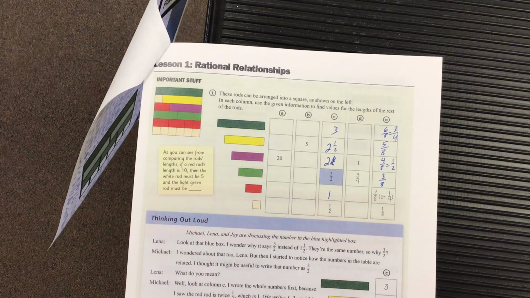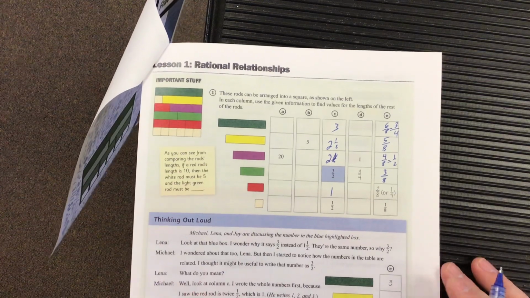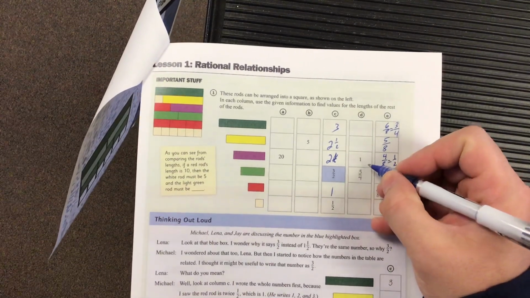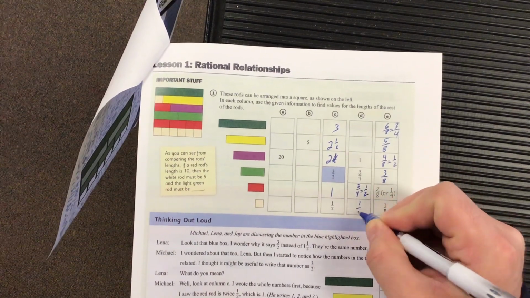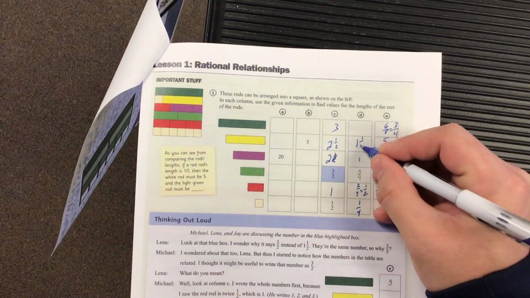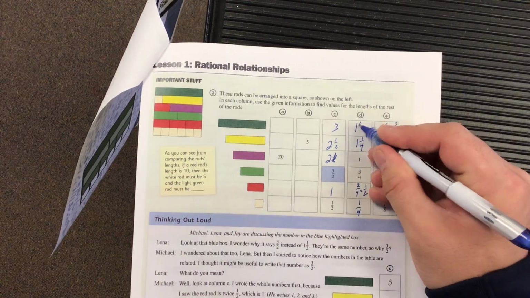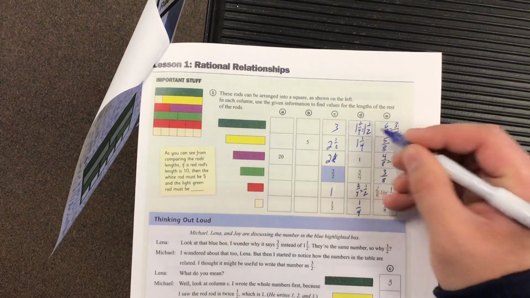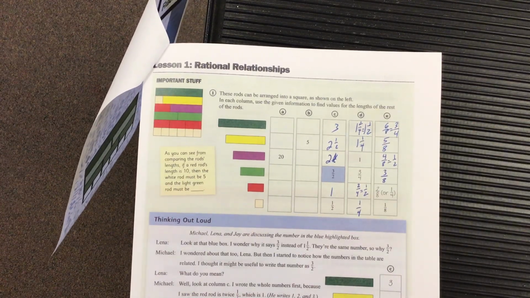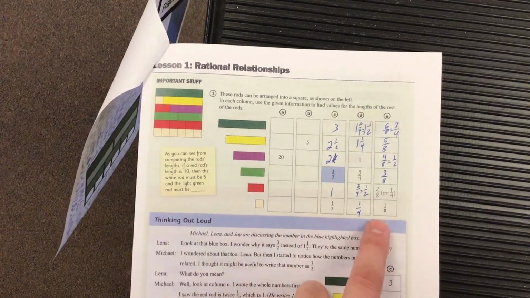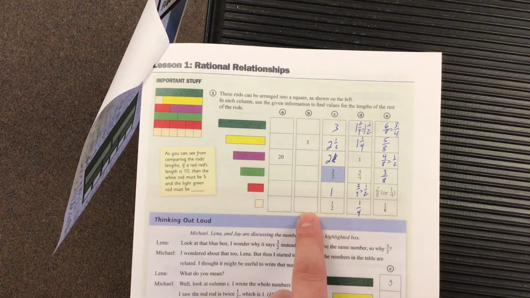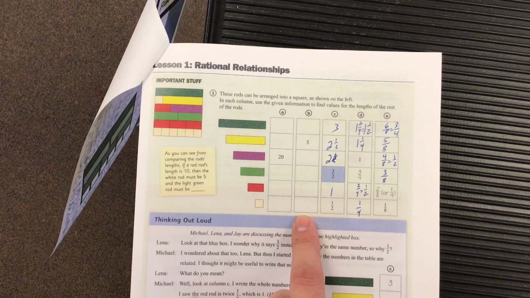How about the one next to it to the left? What's that one going by? 1/4. So do you want to go up or down? Down. 2/4 or 1/2, and 1/4. Above, 1 and 1/4, and 1 and 2/4, or 1.5. So this one went by 1/8, this one went by 1/4, this one went by 1/2. What do you think this one's going to do? It's doubling each time. So we're going to go by ones.